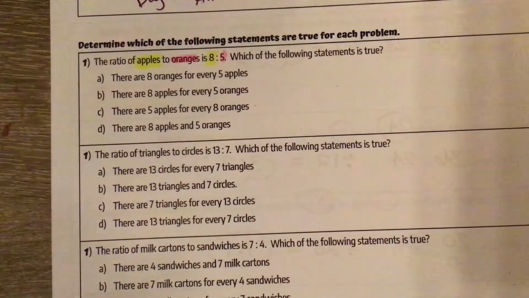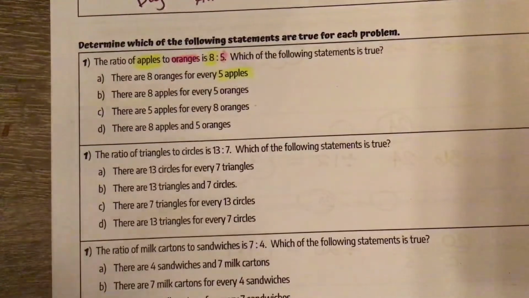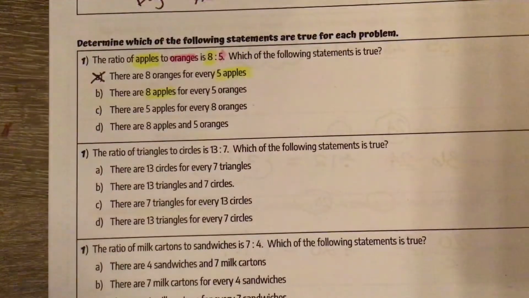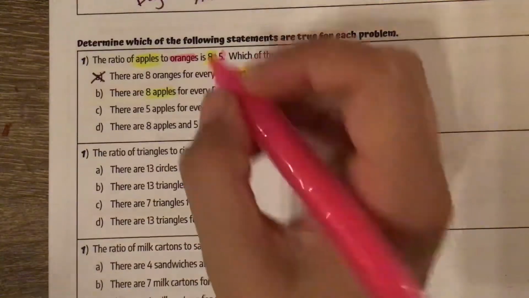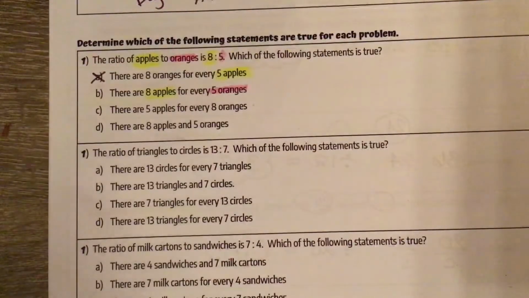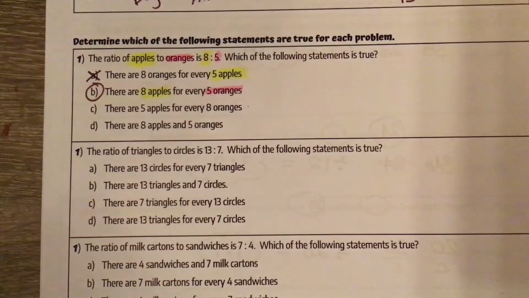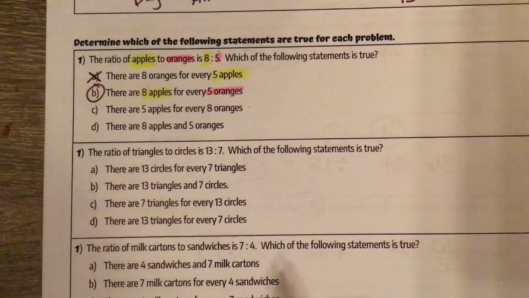So what I'm going to look at here is my apples. Do I have 8 apples there? No. So that cannot be true. For the second one, there are 8 apples. Okay, that matches. Let's make sure that the oranges match. Are there 5 oranges? Yep, that one makes sense. Let's double check the others. Checking apples first. For C, are there 8 apples? Nope, so that does not make sense.